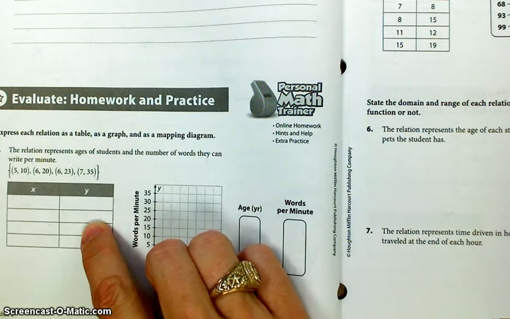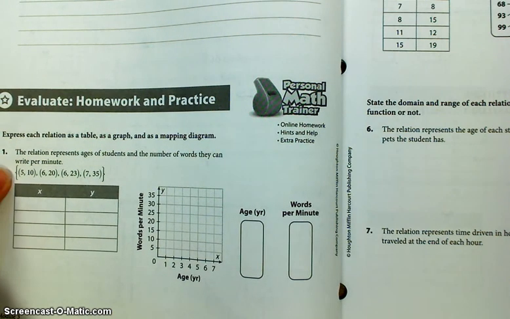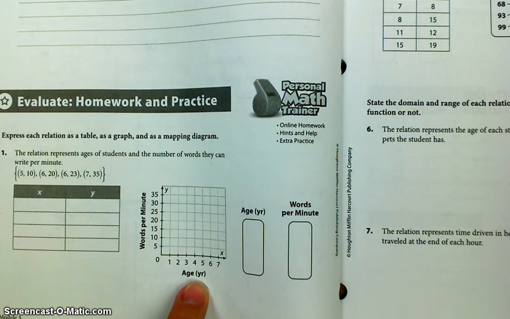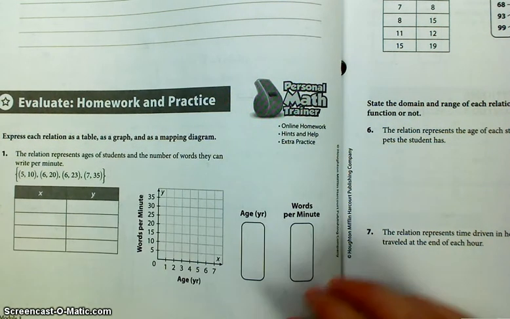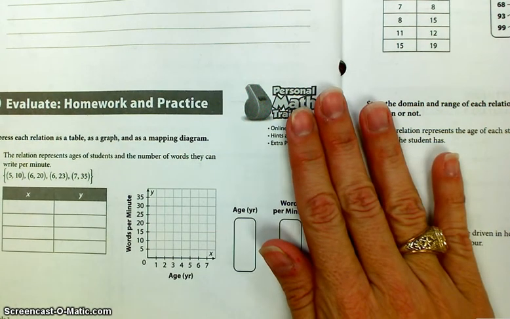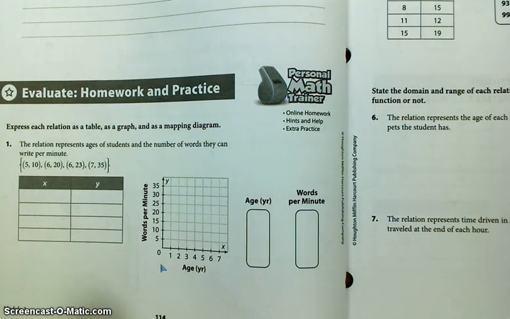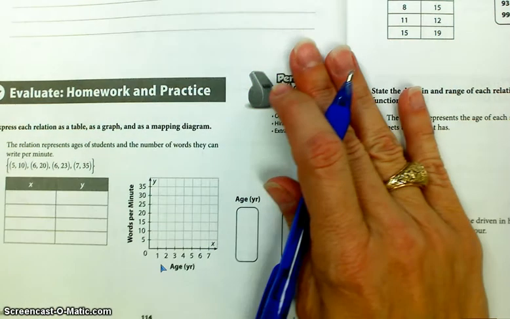So I'm going to leave number 1, but notice on number 1, they gave you the relation as a set of ordered pairs. They want you to put it in a table, make a graph, and make a mapping diagram. So those are all of the different ways that we can represent that relation. And then it might be nice if you would do the vertical line test and decide whether it's a function or not. Okay, but that's number 1. That's for you to do on your own.